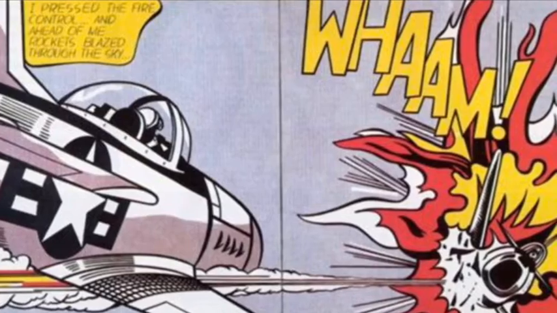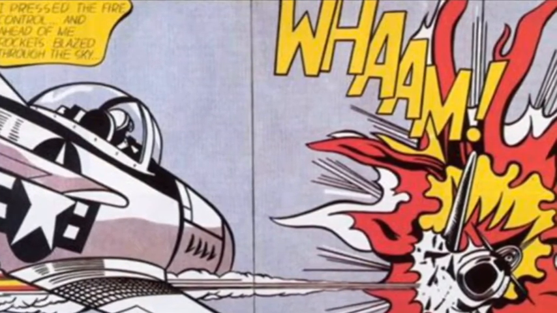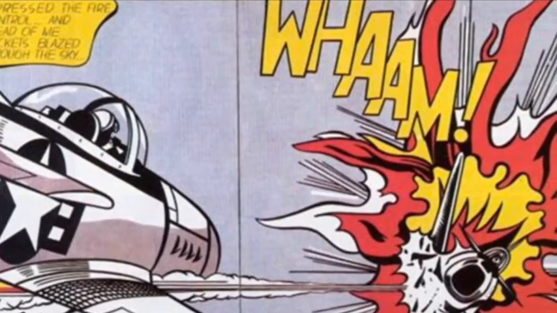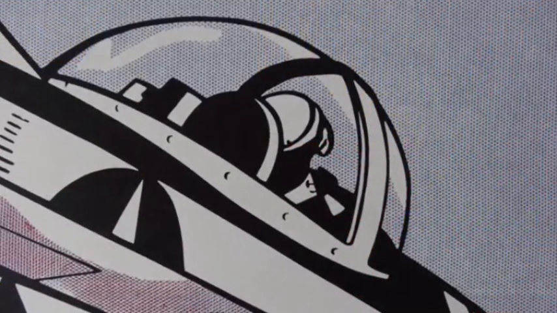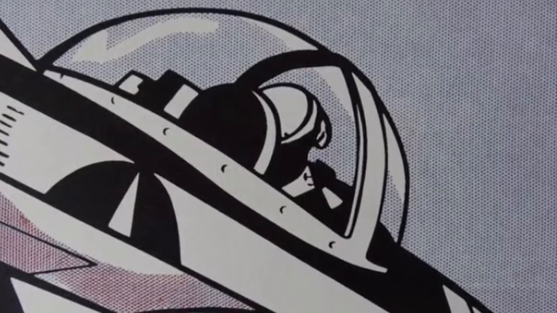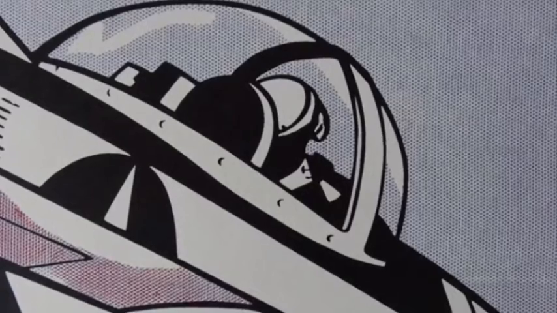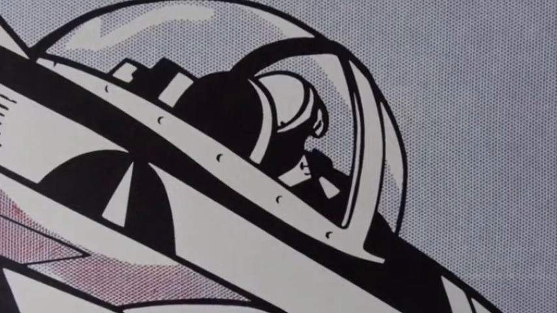It is a diptych painted with magna acrylic and oil on canvas, which measures 68 by 160 inches, 2 canvases that are each 68 by 80. The work's composition is taken from a panel drawn by Irv Novick, which appeared in issue number 89 of All-American Men of War, published by DC Comics in February 1962.